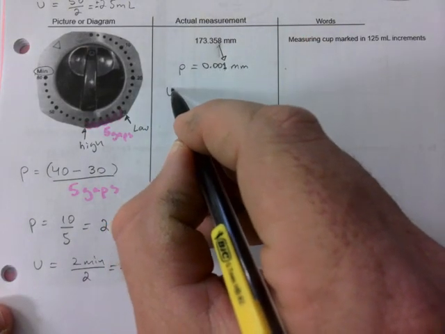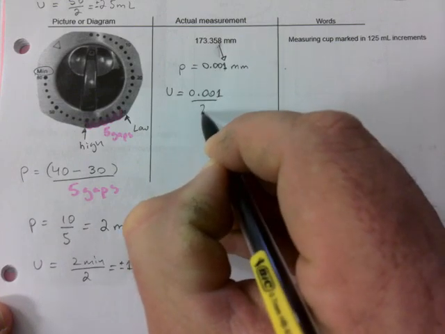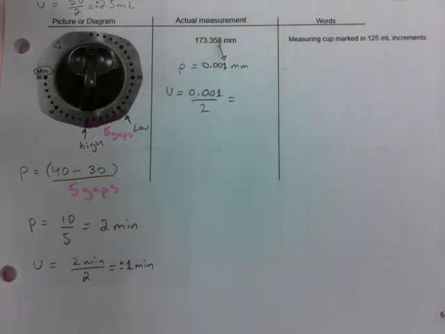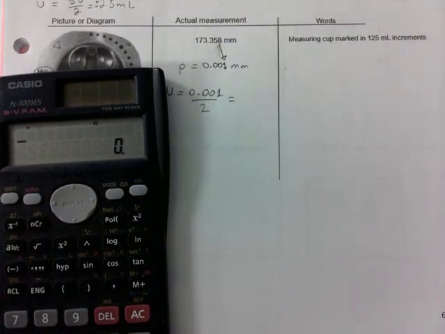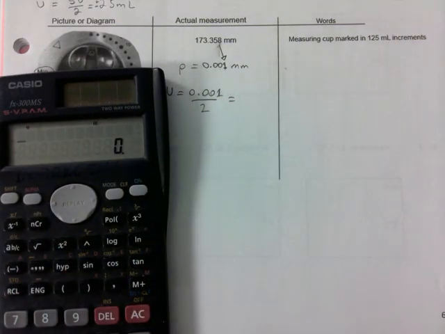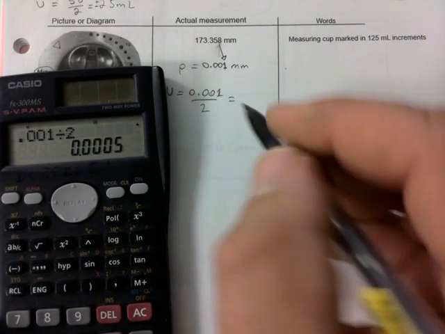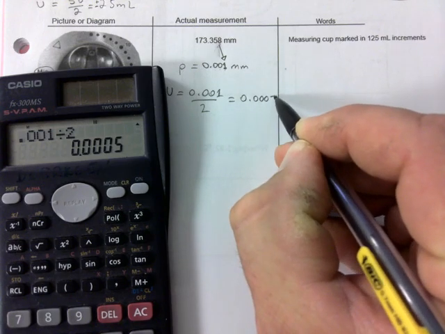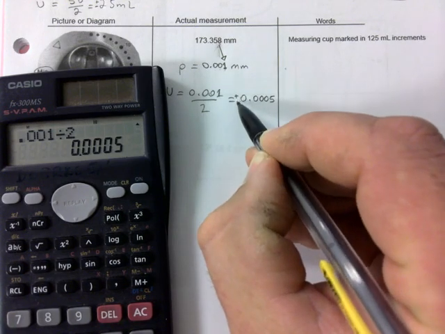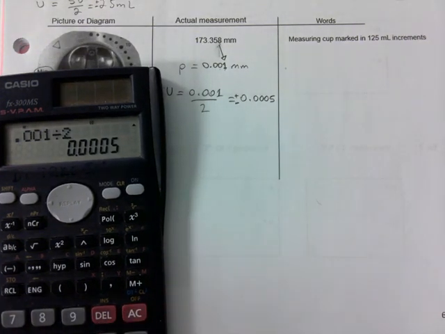So my uncertainty, you can do this, guys. You take that, you divide it in half. Some of you know the pattern already. You're going to have a third 0 and a 5 in this case. 0.001 divided by 2 is 0.0005. Now we're getting into aerospace engine cylinders.